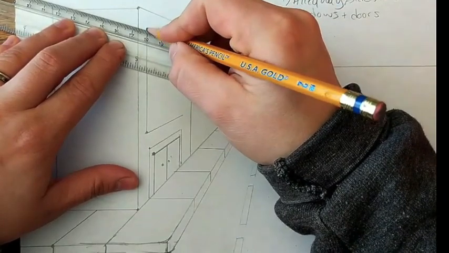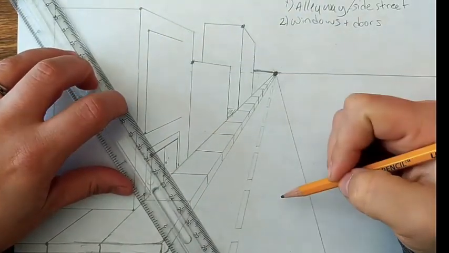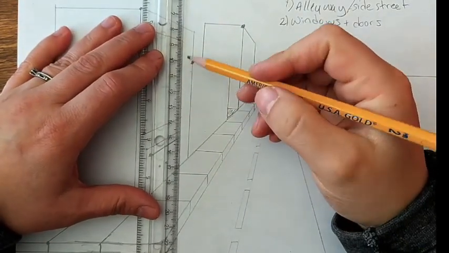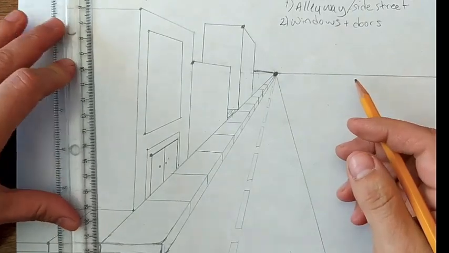You can see how I'm kind of cheating. I'm not going all the way back to my vanishing point anymore. I'm just going as far as I want my window or doors to go. And then I'm using a vertical line to cut that off again. So I've got a big window in there right now.